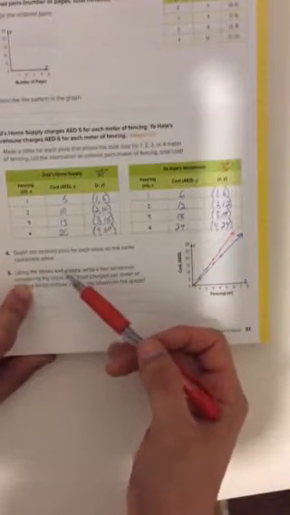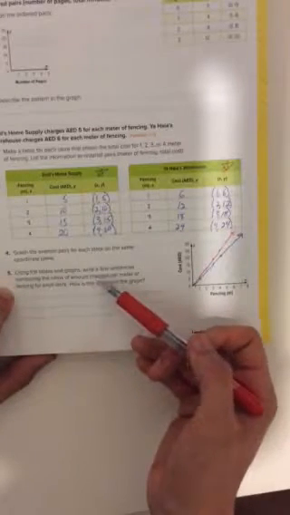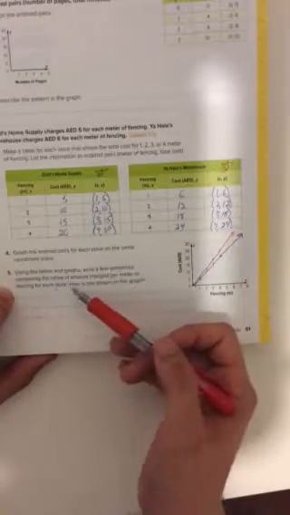Okay, and then it says, using the tables and graphs, write a few sentences comparing the ratios of amount charged per meter of fencing for each store, as is shown in the graph. Well, I'm going to just, instead of writing, I'm going to just say it.